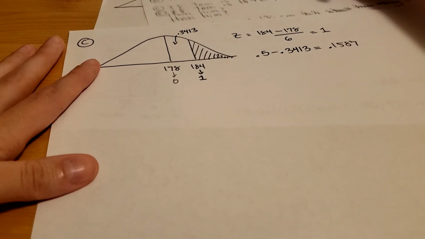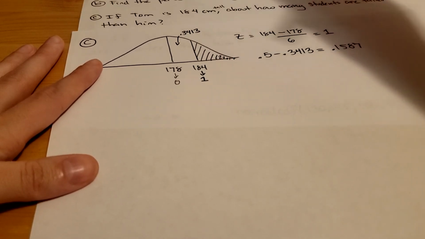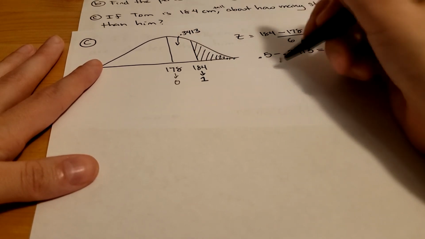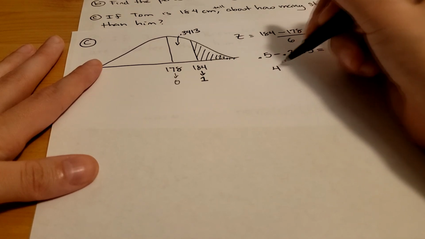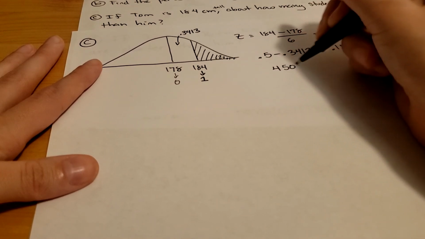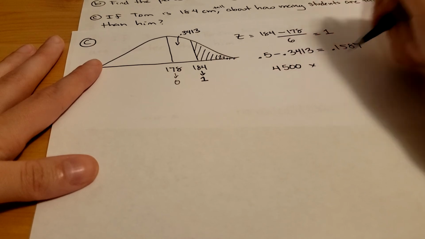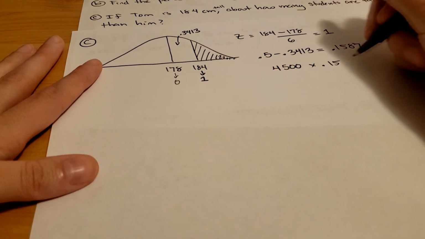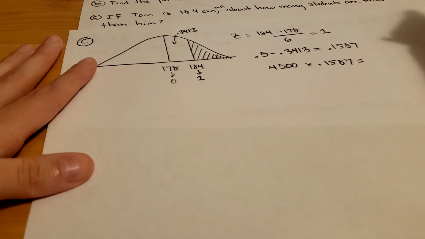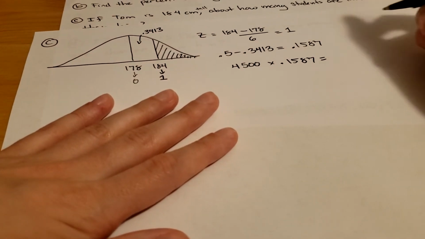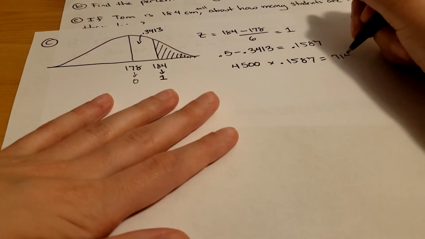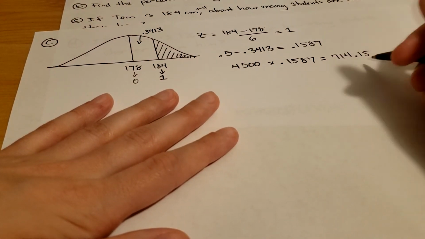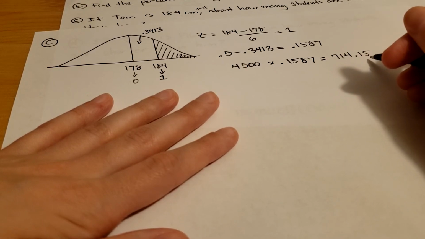But they had asked us how many students are taller than him. So we're going to multiply this by the number of students. So there's 4,500 male students. We multiply that by 0.1587, and we end up getting 714.15.